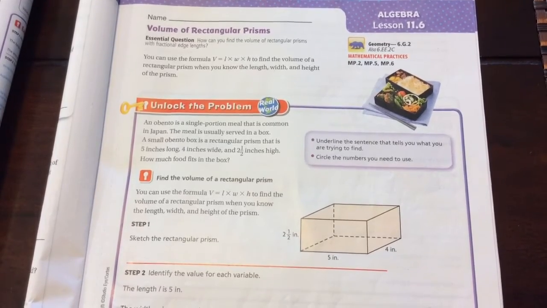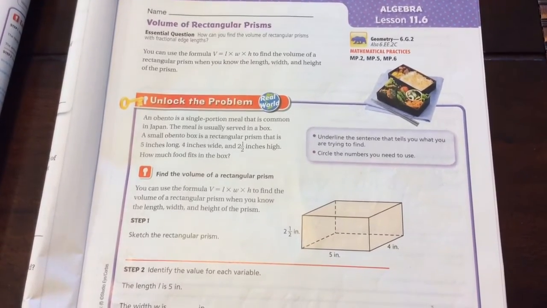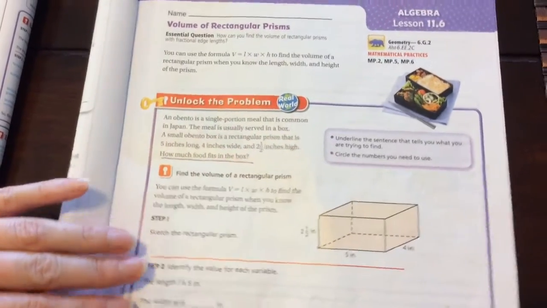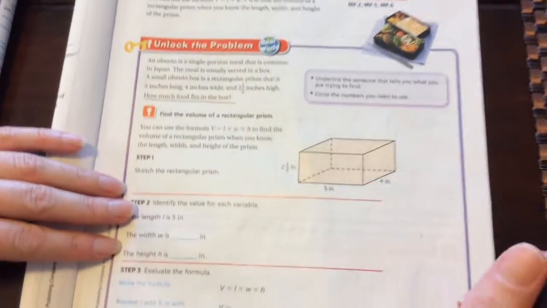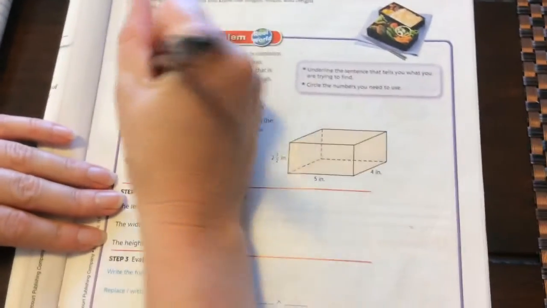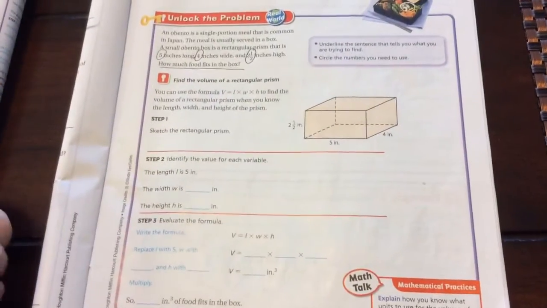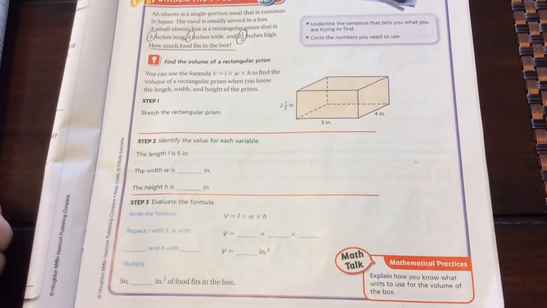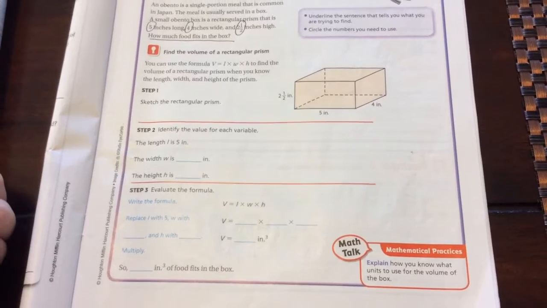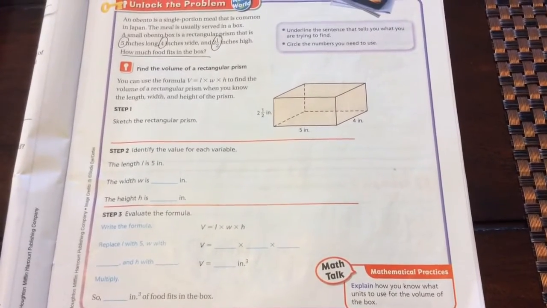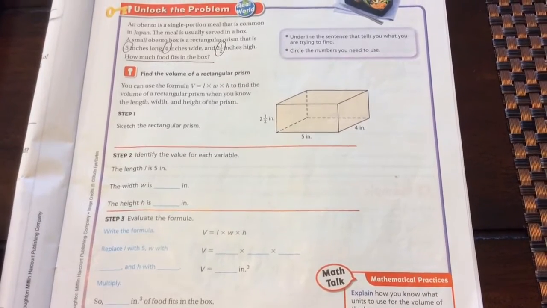And so it says underline the sentence that tells you what you are trying to find. So we're trying to find how much food fits in the box. Circle the numbers that we need to use. So we're going to use 5, 4, and 2.5. And then find the volume of a rectangular prism. You can use the formula volume equals length times width times height to find the volume of a rectangular prism when you know the length, width, and height of the prism.